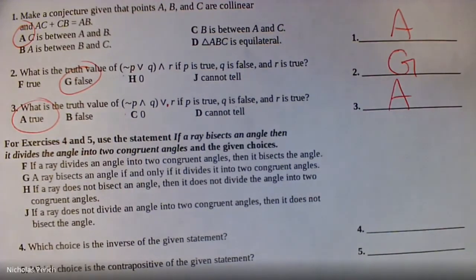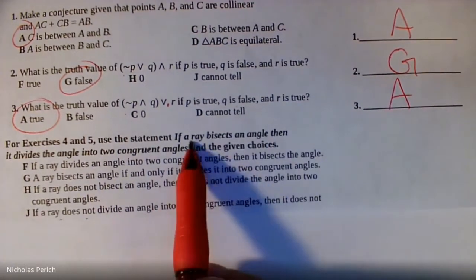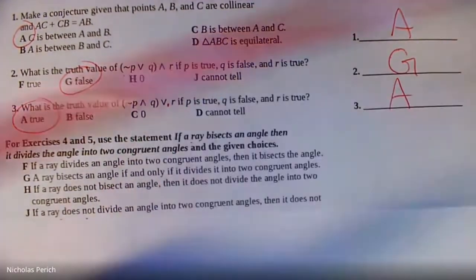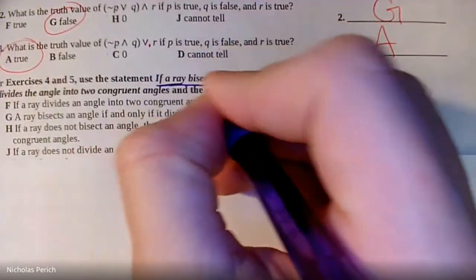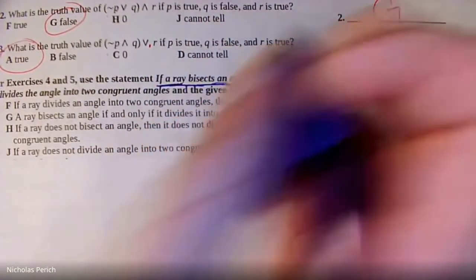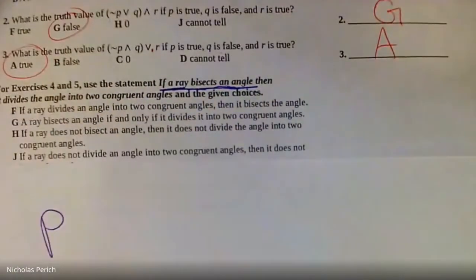All right, for exercises 4 and 5, use the statement, if a ray bisects an angle, then it divides the angle into two congruent angles, and the given choices. If a ray bisects an angle is going to be P, which I'm going to underline in purple.